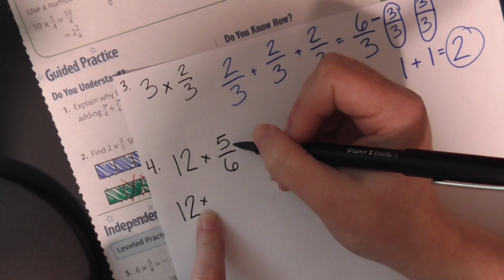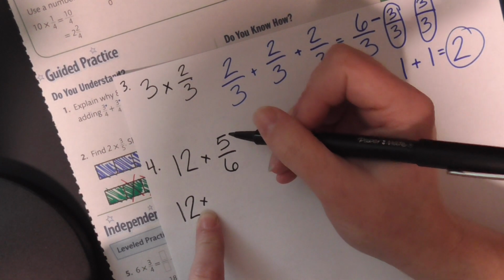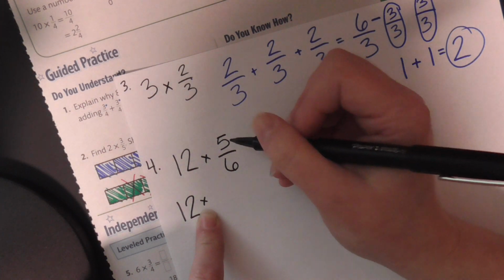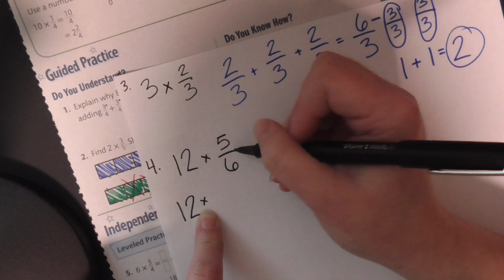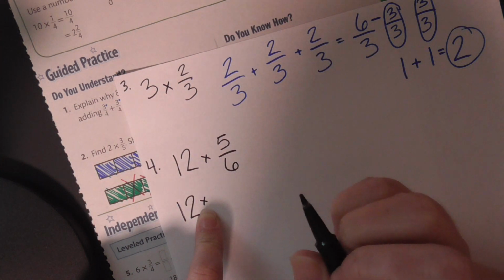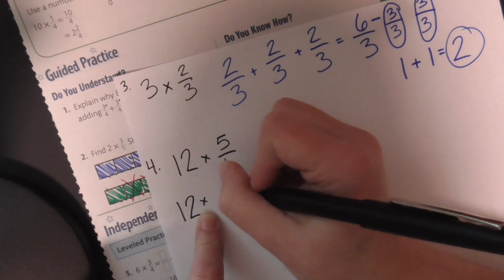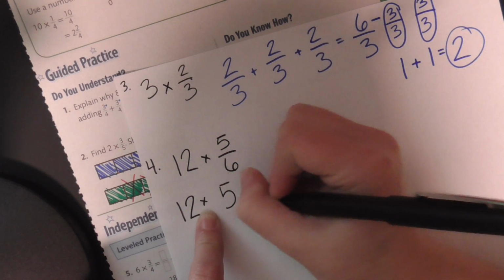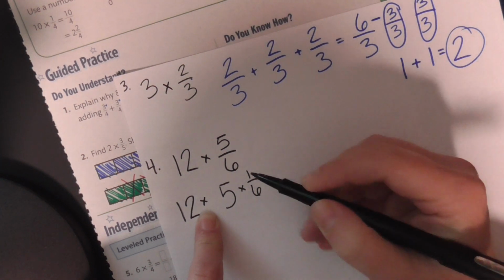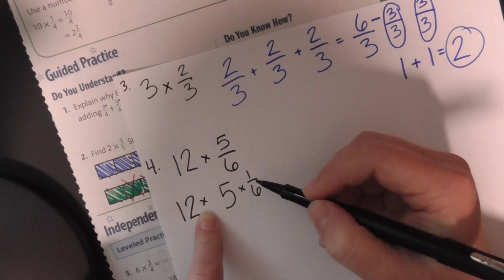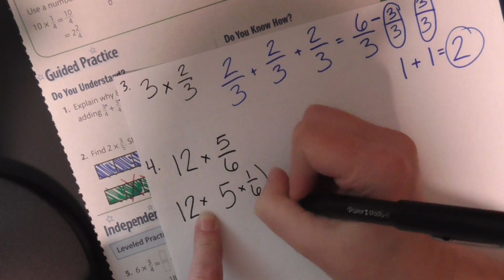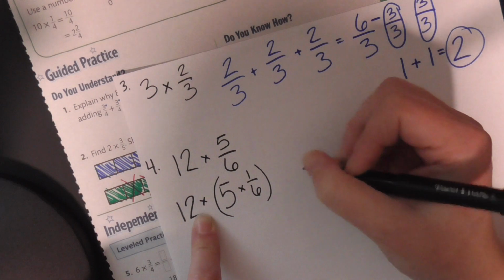Now we look at our fraction. The number on the top is 5. We basically want to pull out that 5 and make this a unit fraction of 1/6. The way we would do that is we would have 5 times 1/6. 5 times 1/6 is equal to 5/6.